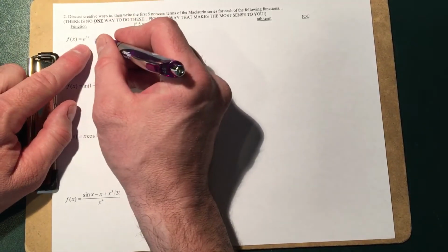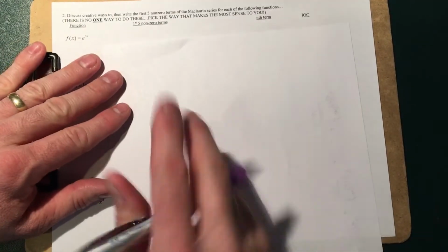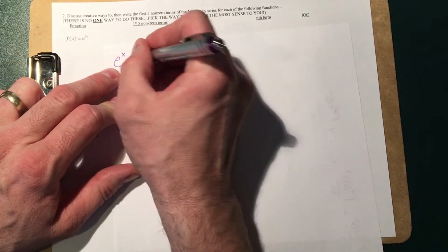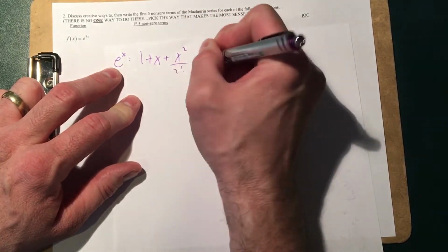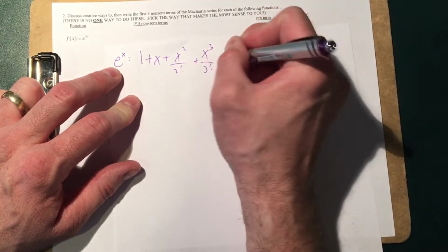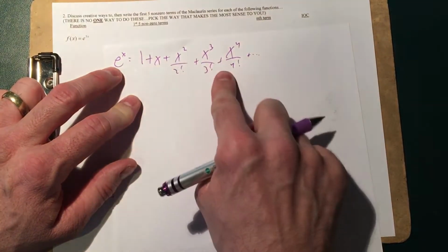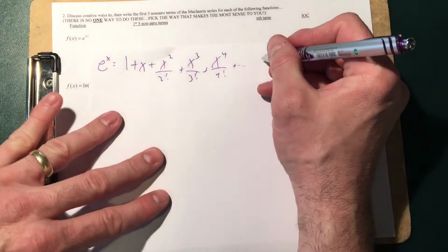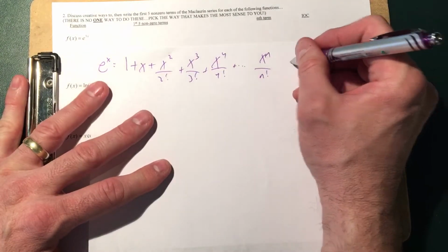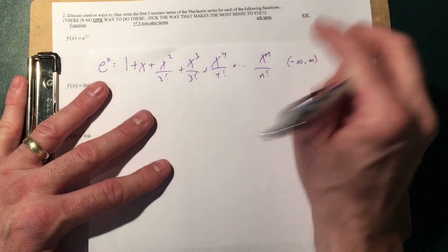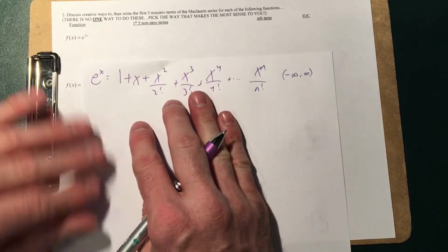Okay, so first, you know that the e to the x series goes e to the x equals 1 plus x plus x squared over 2 factorial plus x cubed over 3 factorial plus, and so on and so on. So there's our first 5 non-zero terms. There's our nth term, x to the nth over n factorial, and the interval of convergence is, of course, all reals. Okay, now we're just going to modify this.